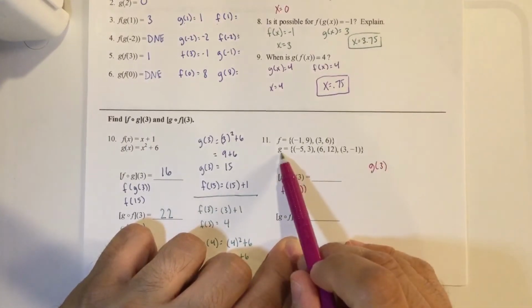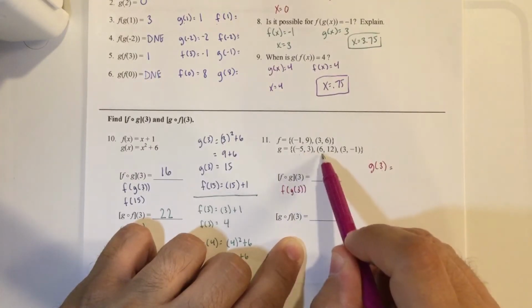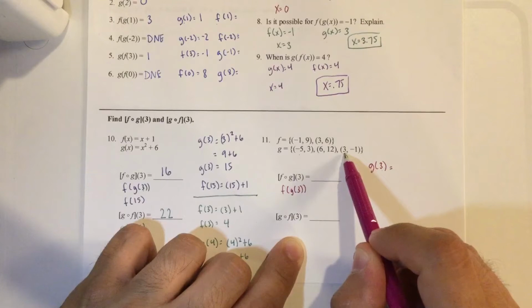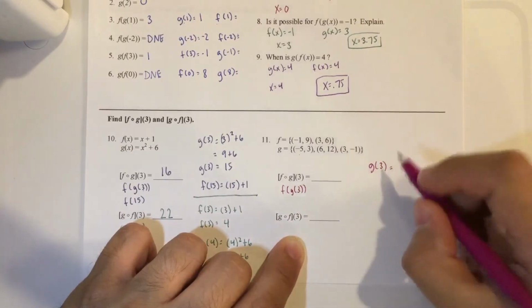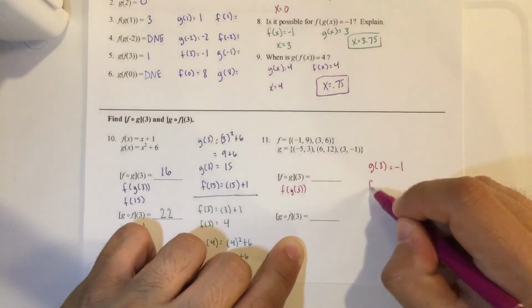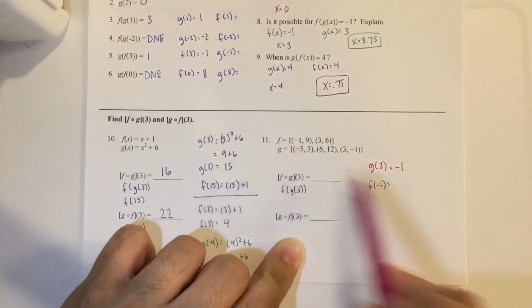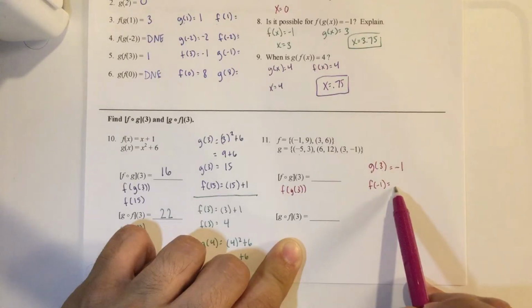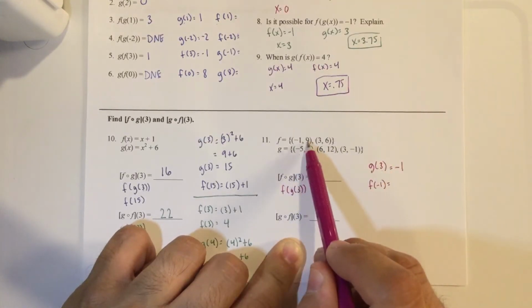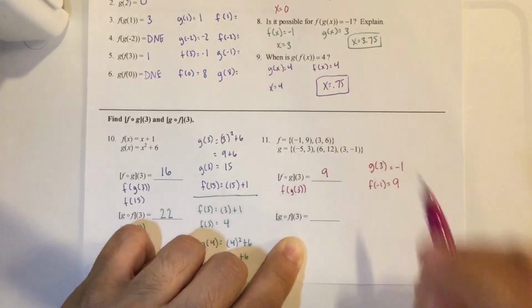So here, the g function is here. This is an x value. So we find x, that's negative 5, 6, and 3. So there's 3. We want the corresponding y value, which is negative 1. So now instead of saying f of g of 3, we say f of negative 1. So now we go to the f, and we find the x value negative 1, and then find the corresponding y. So here it's negative 1, so y is 9. So my answer is the last one, which is 9.